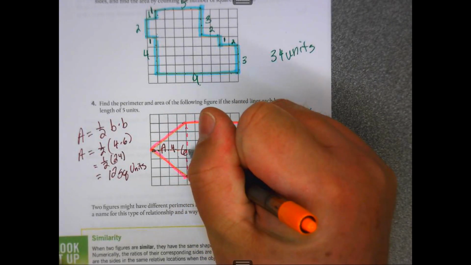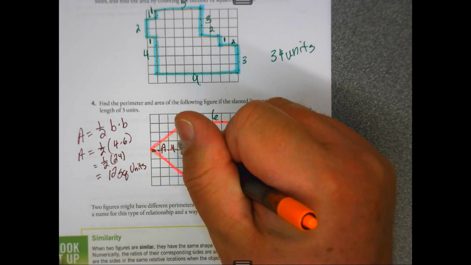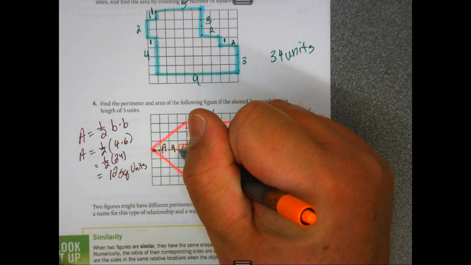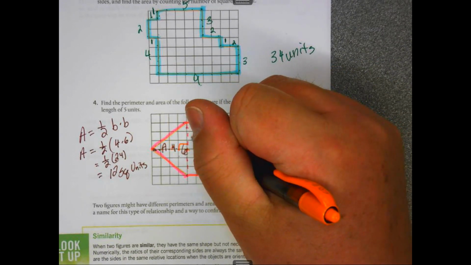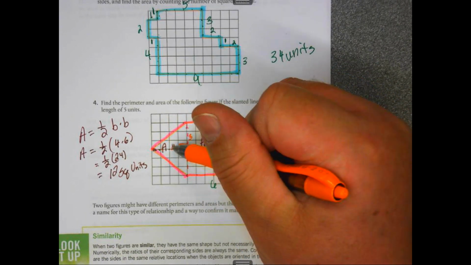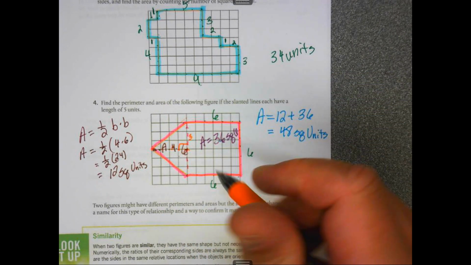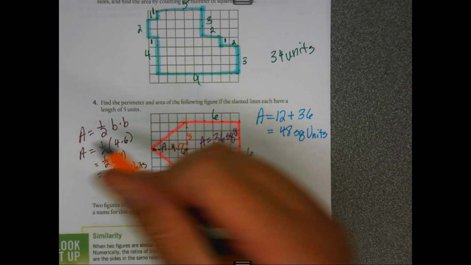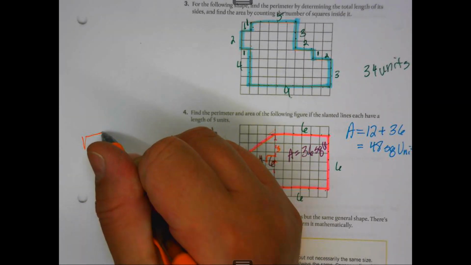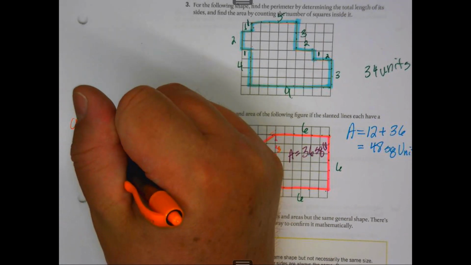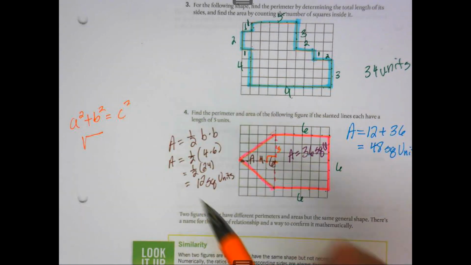Okay. Again, here's our 4 units for the height, and it makes a right angle here. I know this is 4. I know it splits it here for 3, and I can use the Pythagorean theorem to find out what the hypotenuse is. So, the square root, let's see, I'll do it over here. a squared plus b squared equals c squared, where c is the hypotenuse.